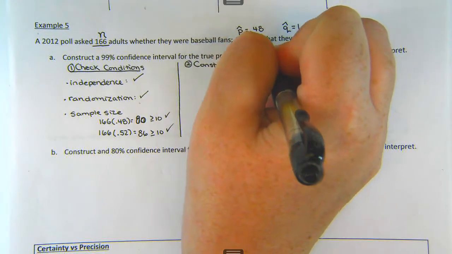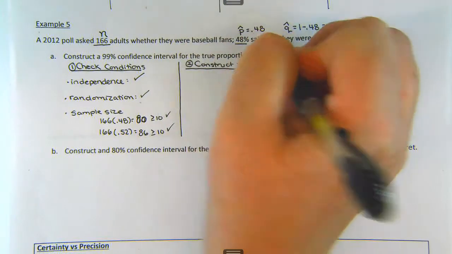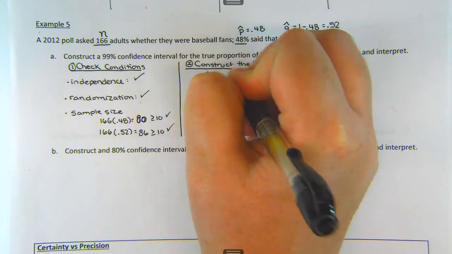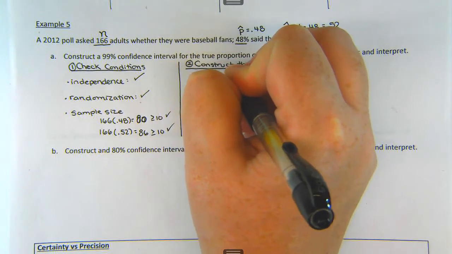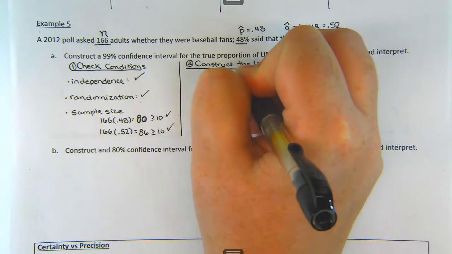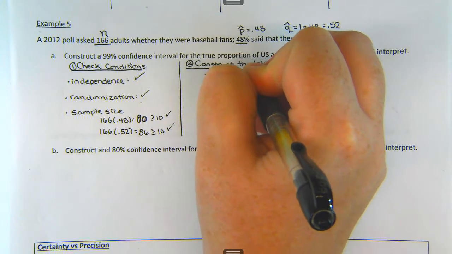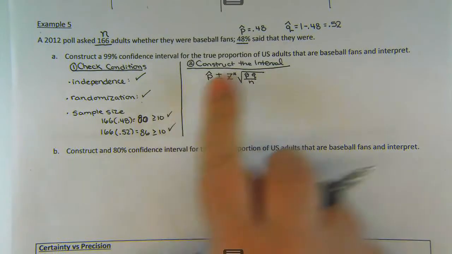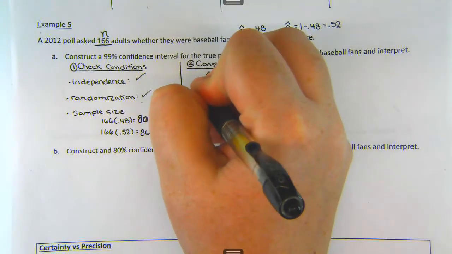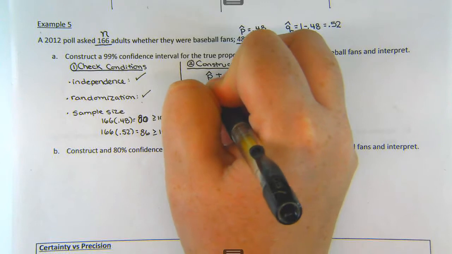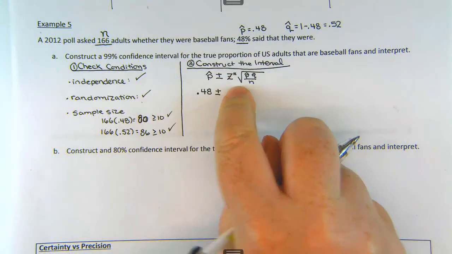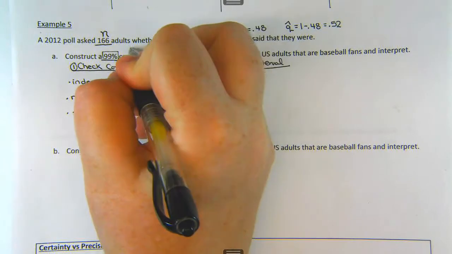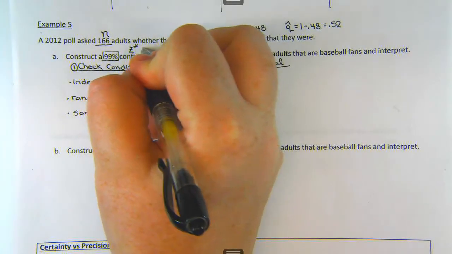So, I'm just going to write down our formula that we had on the previous page, taking our sample proportion plus or minus z star times our standard error, which is the square root of p hat times q hat over our sample size. So our sample proportion, that's our 0.48, so I would plug in right there, plus or minus z star. Since we're using a 99% confidence interval, we don't need to calculate it again.